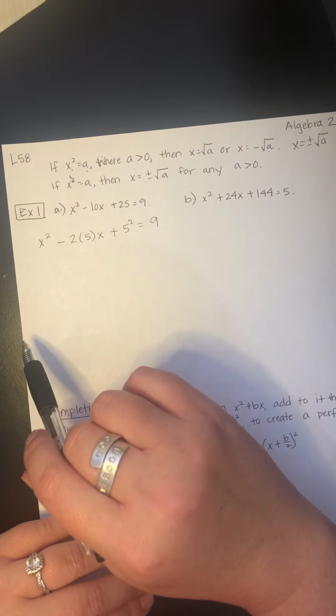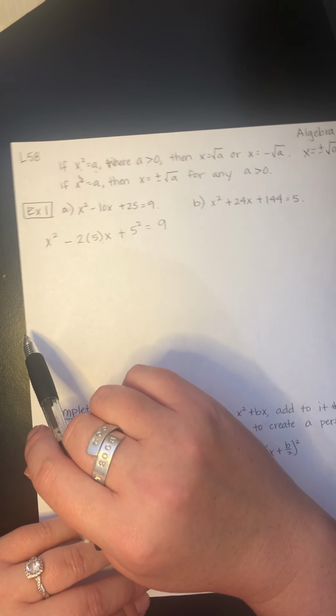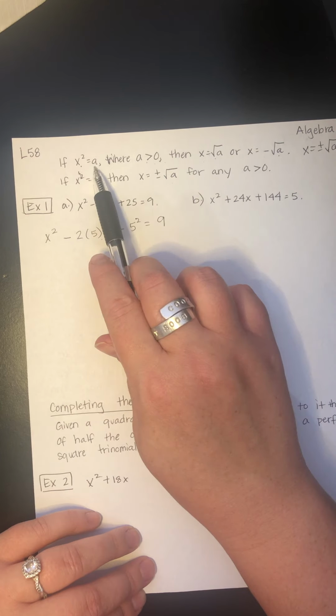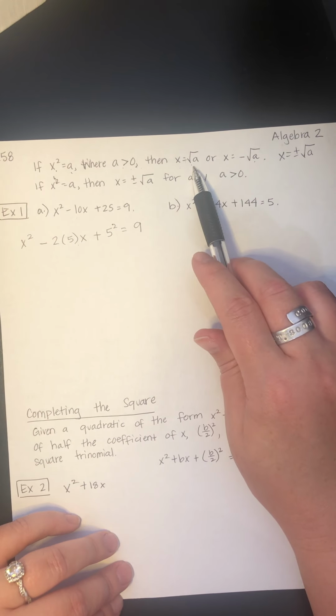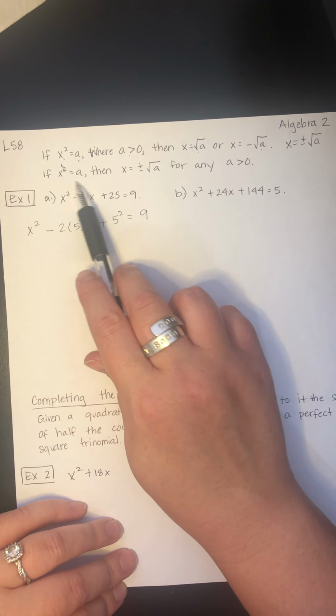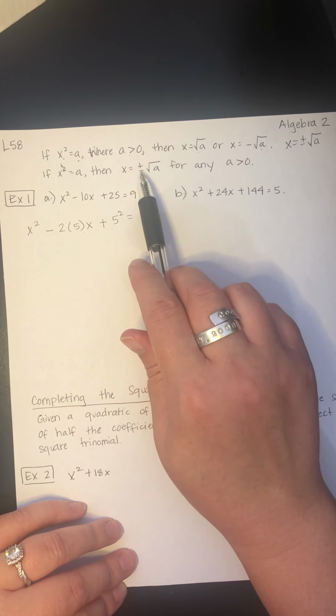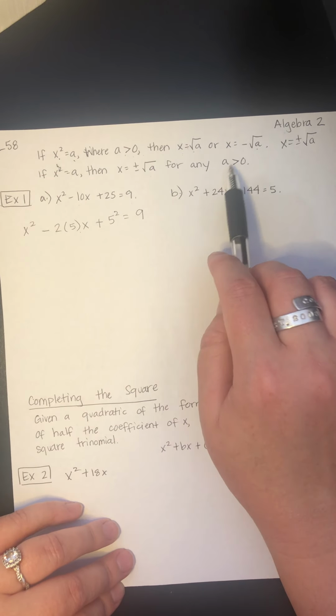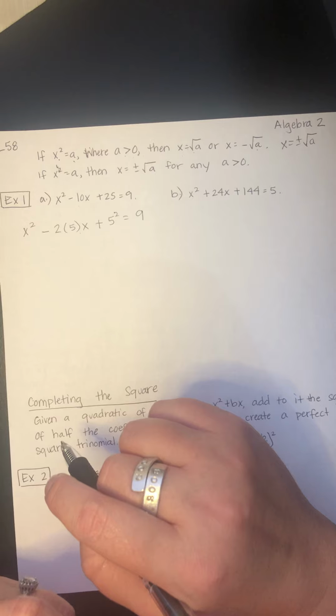This is called the square root property, and you use it to solve quadratic equations. If x squared equals a, and a is greater than 0, then your answer is going to be x equals the square root of a, or x equals the negative square root of a. If x squared equals a, then x equals plus or minus the square root of a for any a that is greater than 0, or positive.